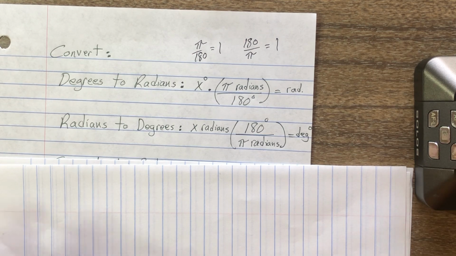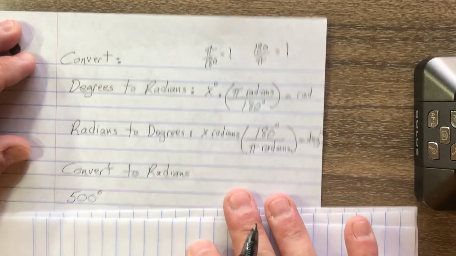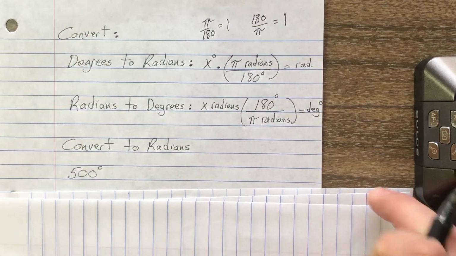Okay? So we want to do some conversions now. So let's do some. Convert to radians.